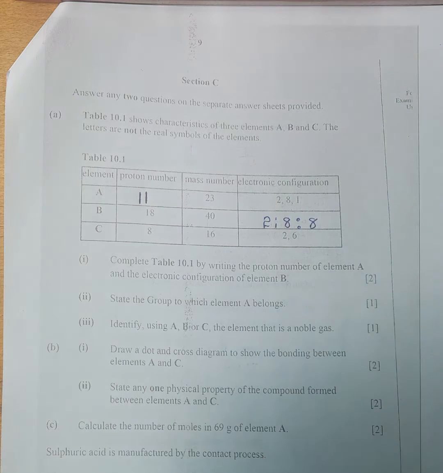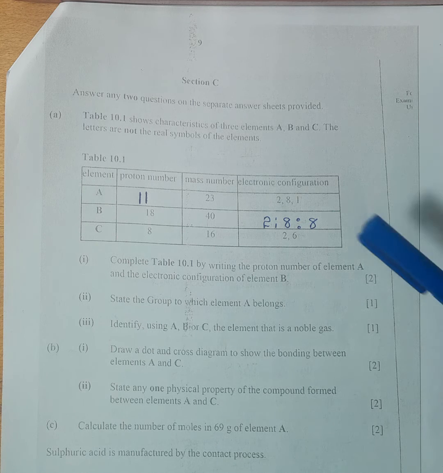And then on part 2, we are supposed to state the group to which element A belongs. It belongs to group 1. Why? Because it has 1 valence electron. So we are going to put it in group 1.